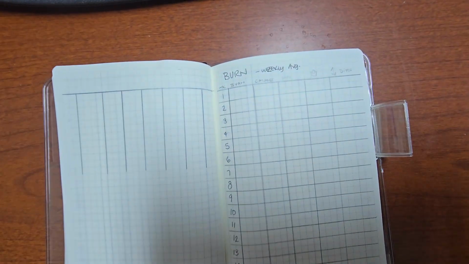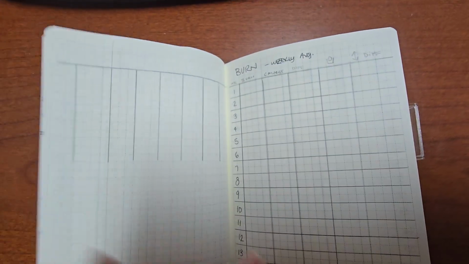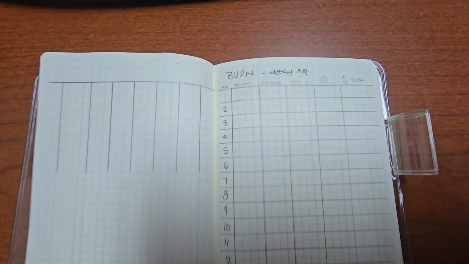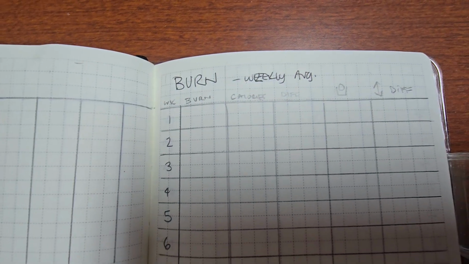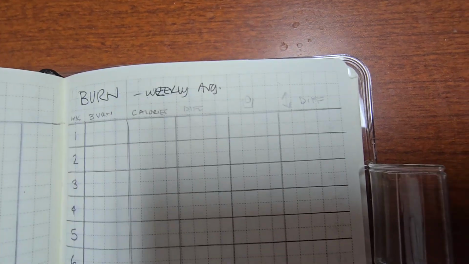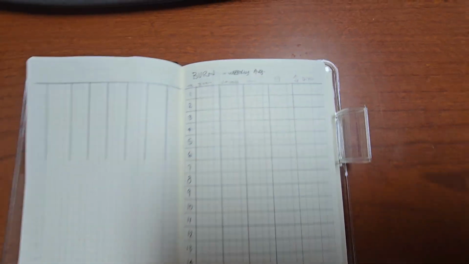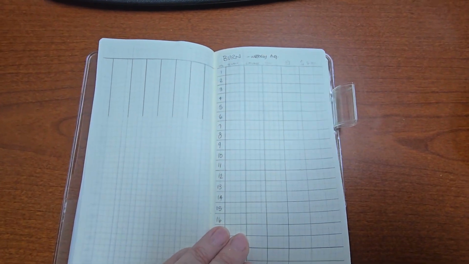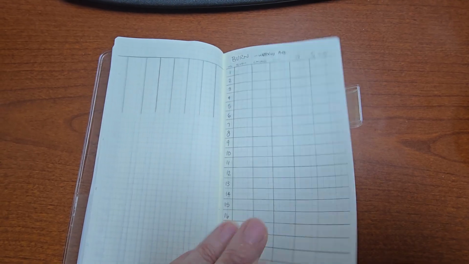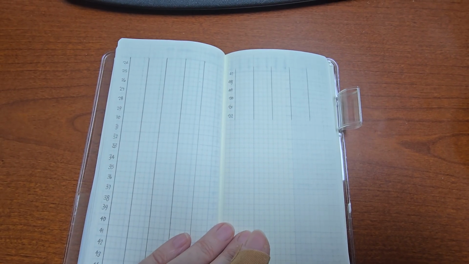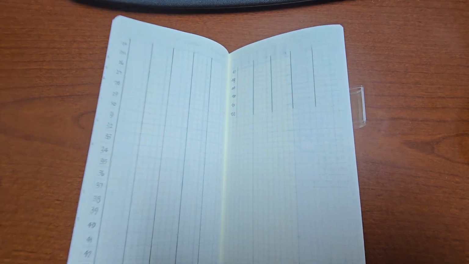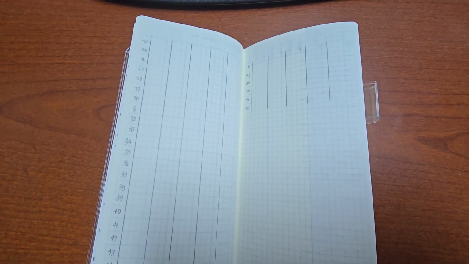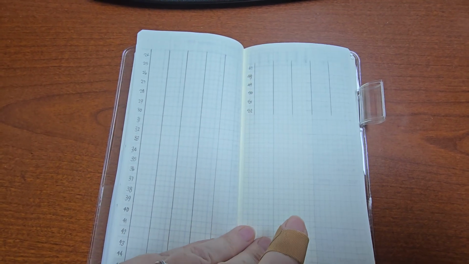Okay, this spread is going to calculate my weekly burn. So it's an average of all the calories I've taken in, the average of my burn every day, the difference, and then what my weight is and if it's going up and down. It's a good way to really track if what I'm doing is being helpful. And after I did this spread and did some other ones, I realized I needed a place to calculate the averages. So I've got that in another page or two.